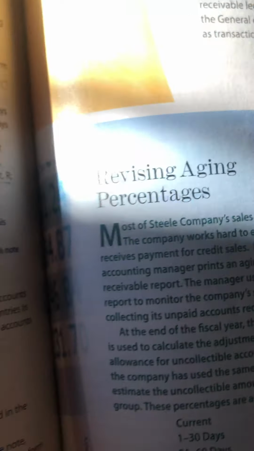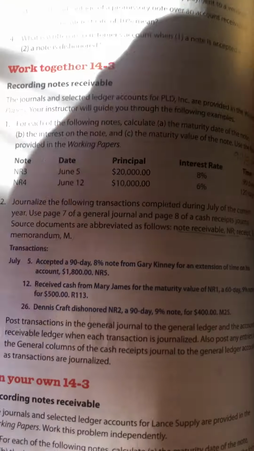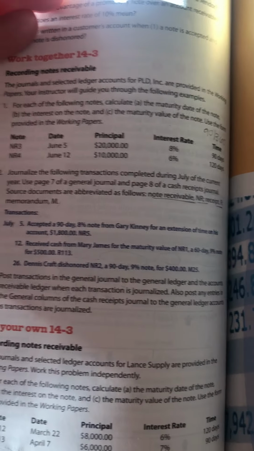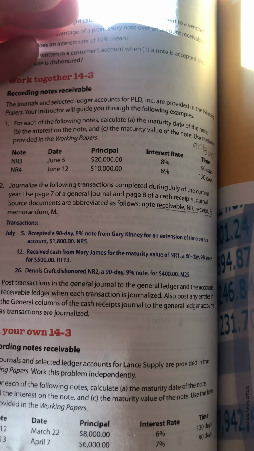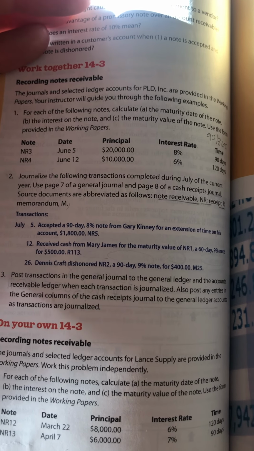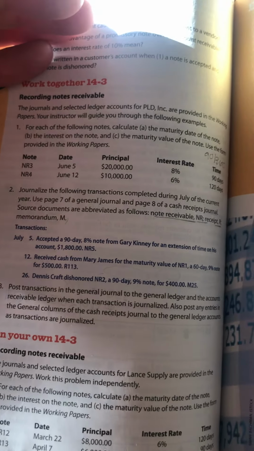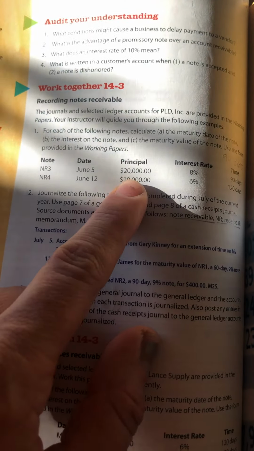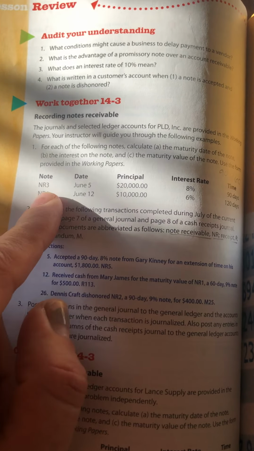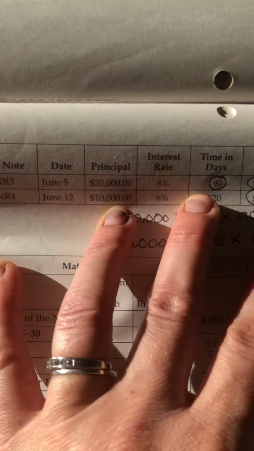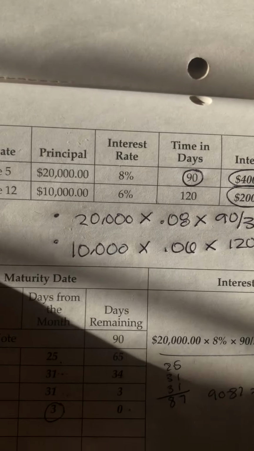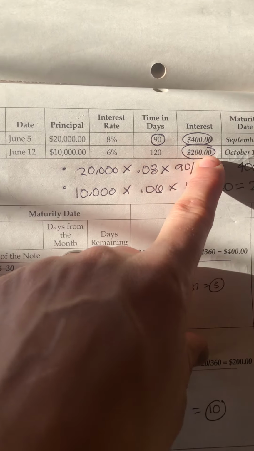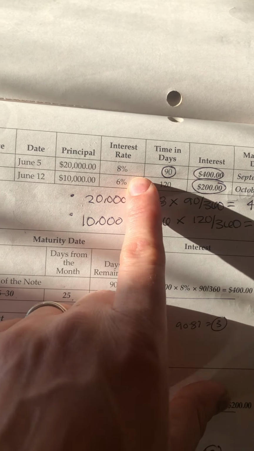So this says to go ahead and journalize these dates. So the maturity value, this gives you the time, this gives you the interest rate, right? The principal is the initial amount that they owe. So June 5th, 20,000, 8%. So they give you 90 days, 8%.